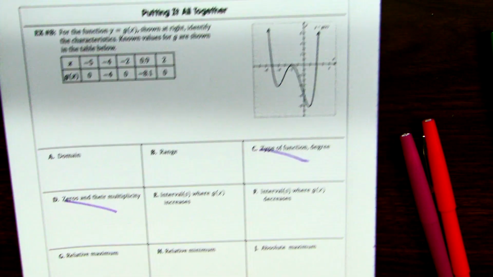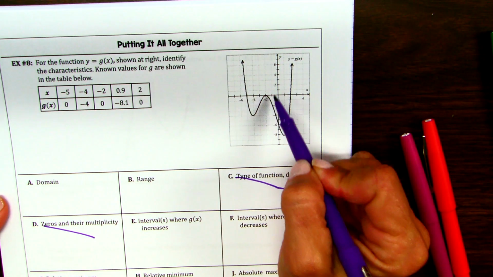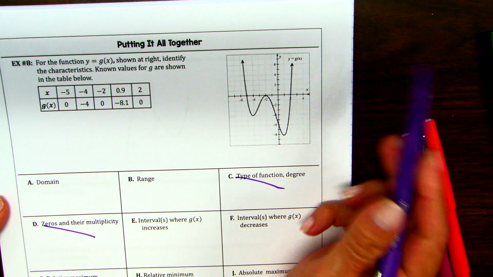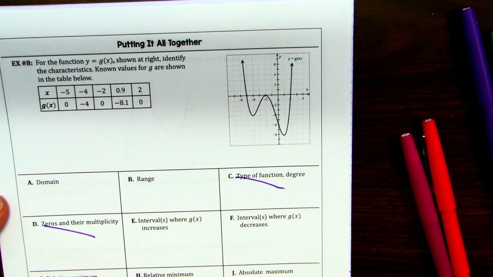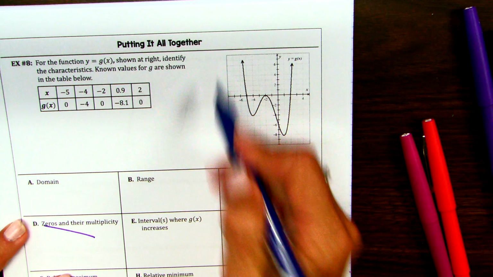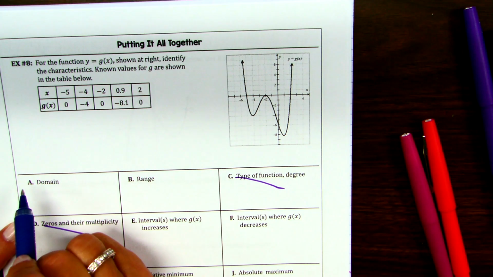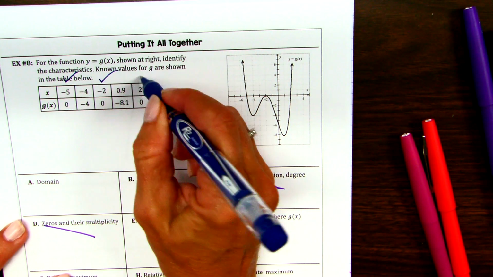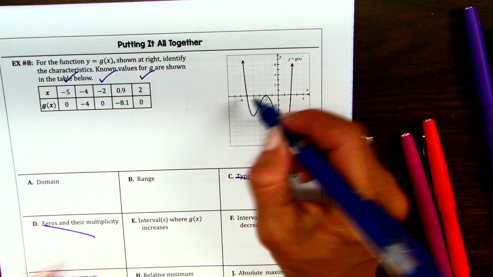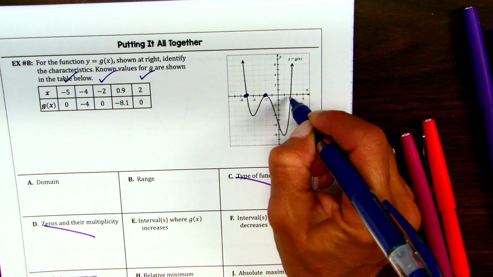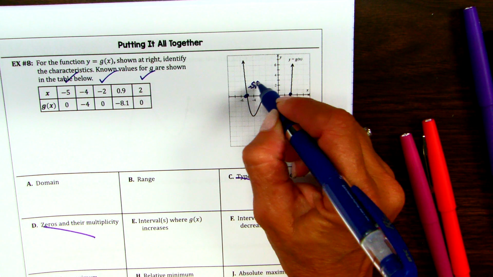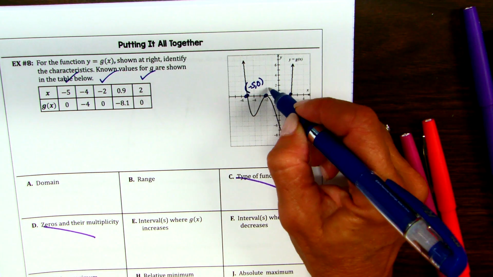So let's look at what they gave us. They gave us a graph, okay? And they gave us a table of values of certain points on the graph. This part is optional, but I highly recommend labeling your graph with these points. So let's break it down. There's 1, 2, 3 x-intercepts. Remember, x-intercepts is where y is 0. So I know I'm going to label these 3. Just trust me, it makes your job coming up here in a minute so much easier if you have these points written on here.